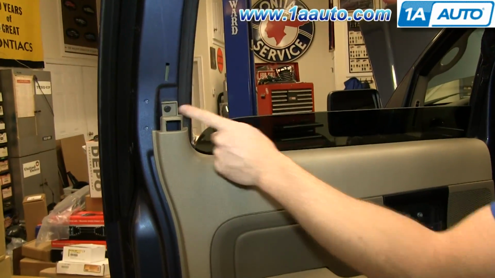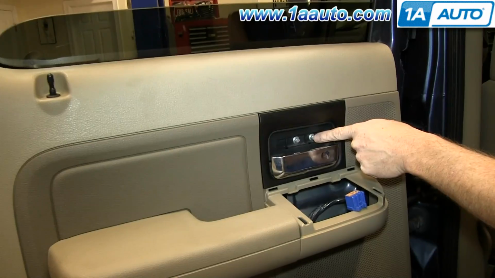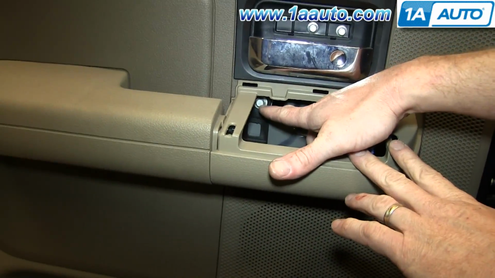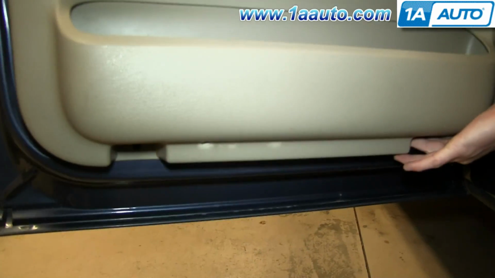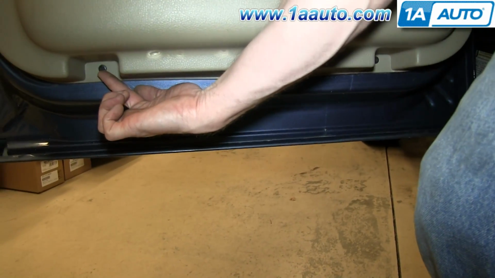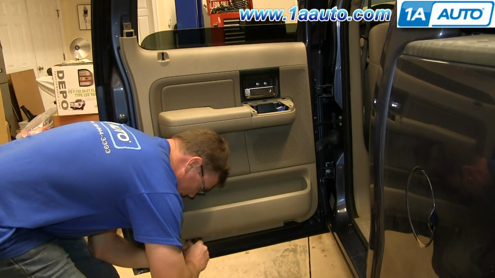I'll remove this 6 millimeter bolt, these two 8 millimeter bolts, this 10 millimeter bolt, and then these two 6 millimeter bolts down here. And we'll just fast forward as Mike does that.